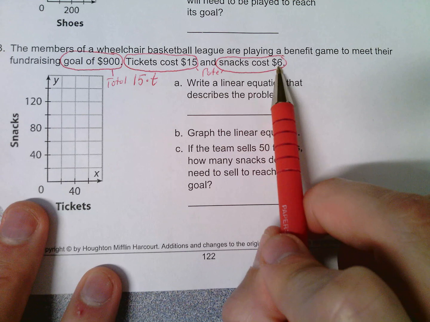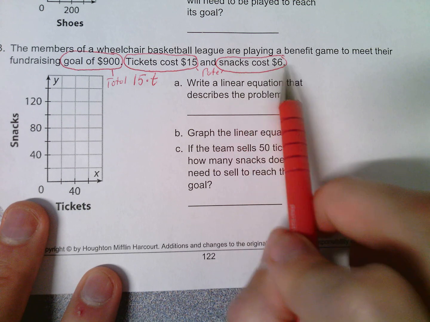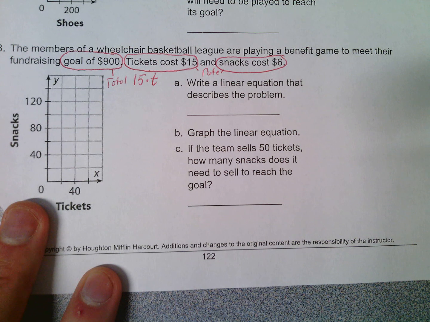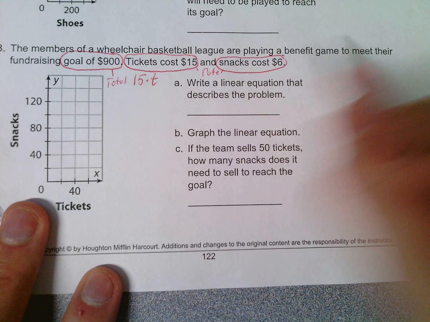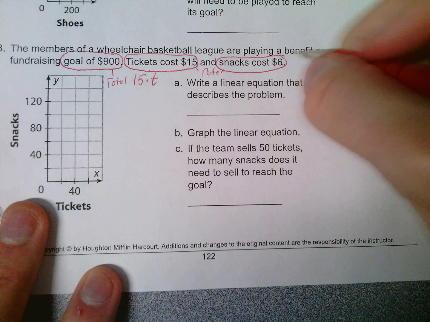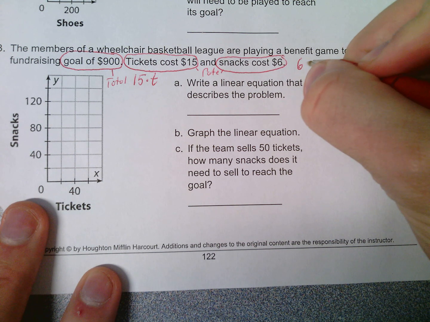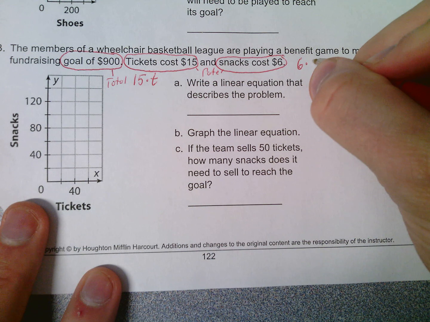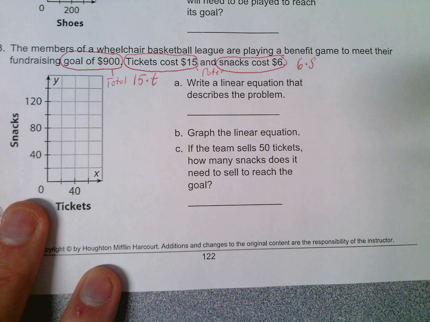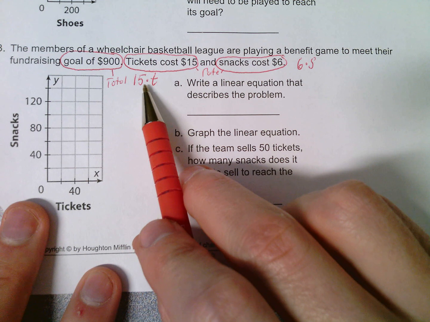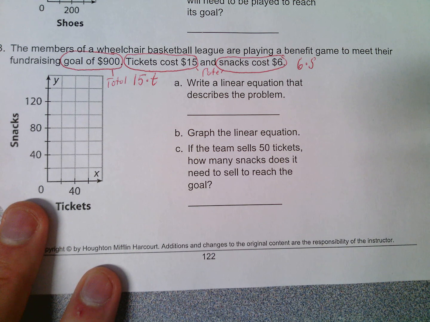And if I make $6 off of one snack, but then if I sell 100, how much money would I make from that? That would be figured out by taking 6 and multiplying it by 100. So we'll take 6 times our snacks, and let's call our snacks S, S for snack. So I have 6S plus 15T. And that's the way I'm making money.